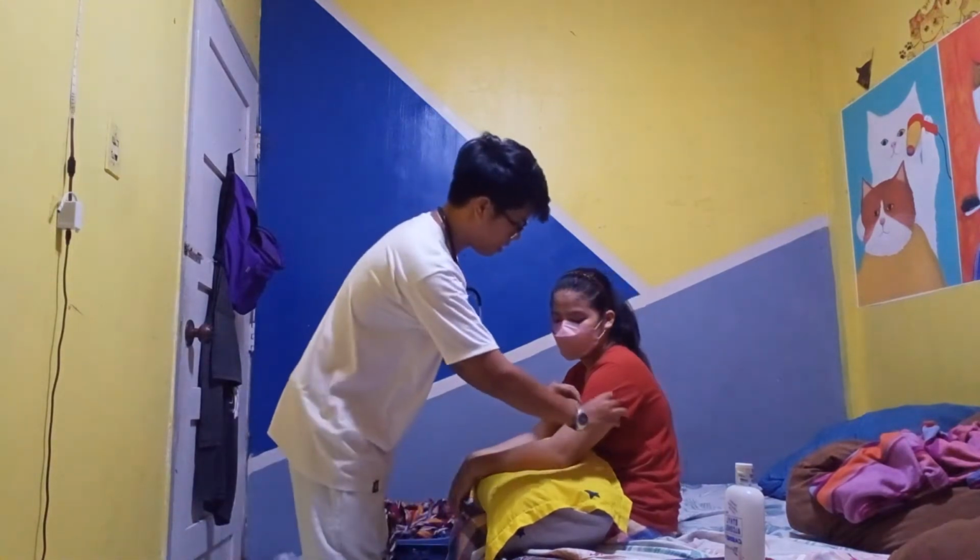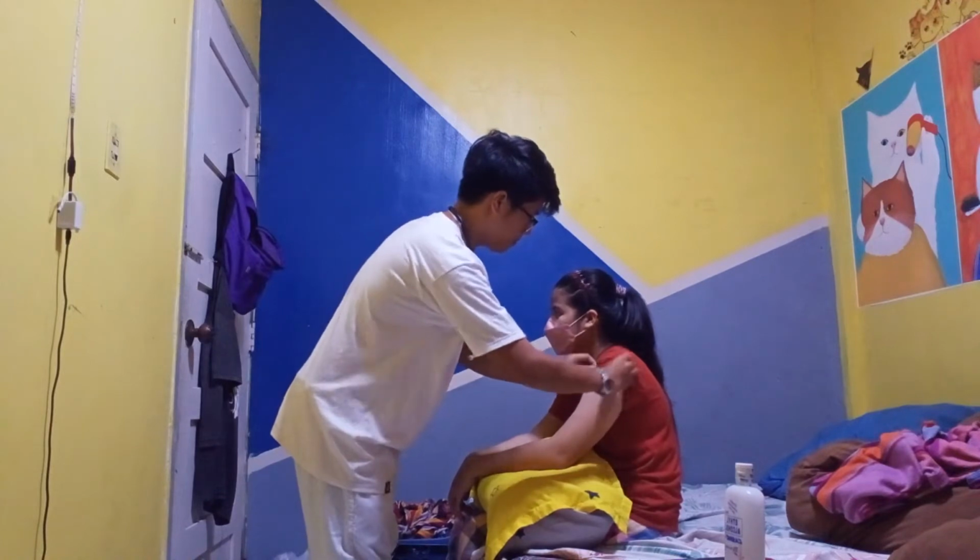So the next is move clothing or gown away from shoulder and arm. So the rationale is to expose axilla for correct thermometer placement. So ma'am, itataas lang po natin ito ma'am.